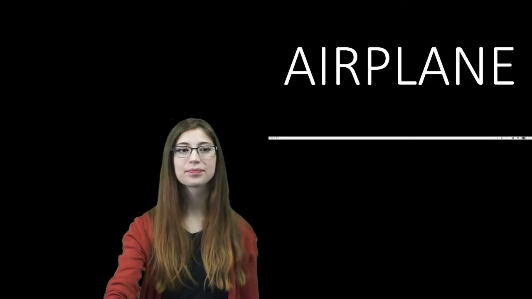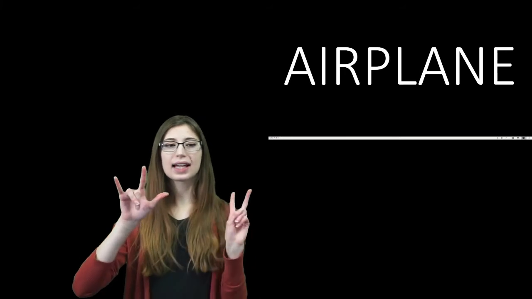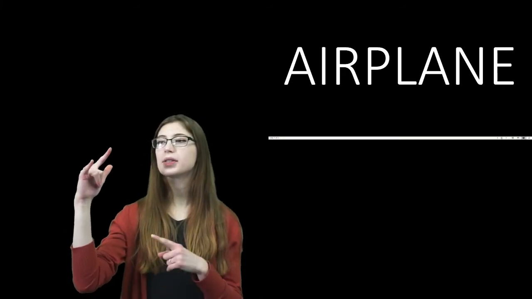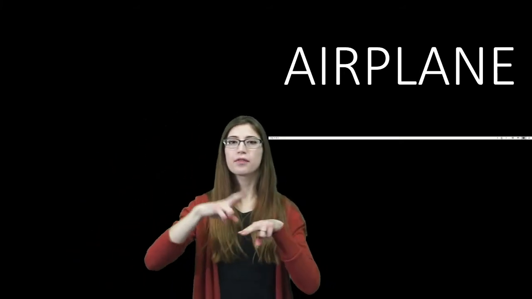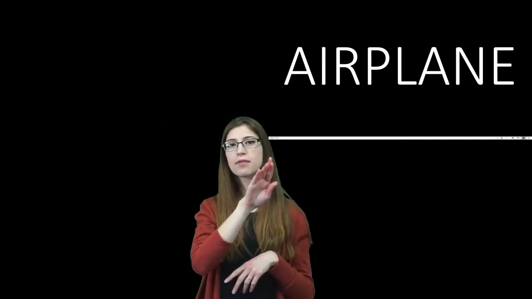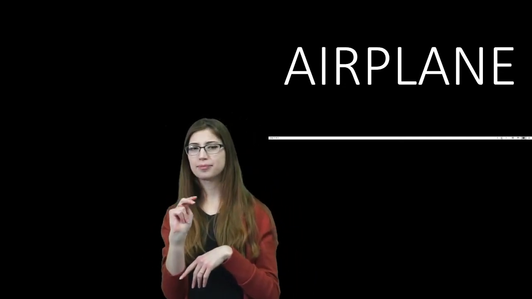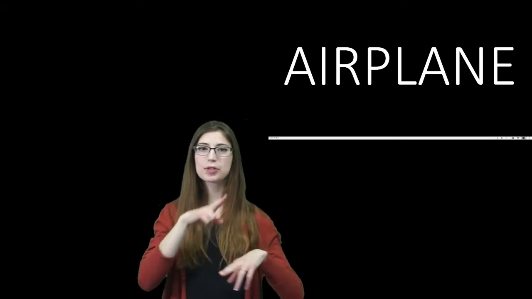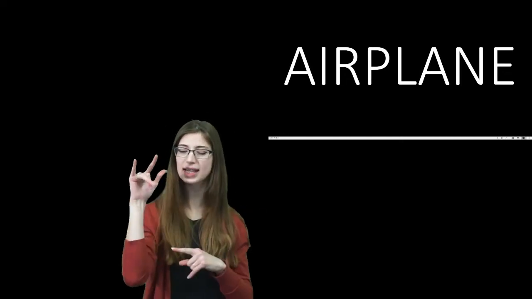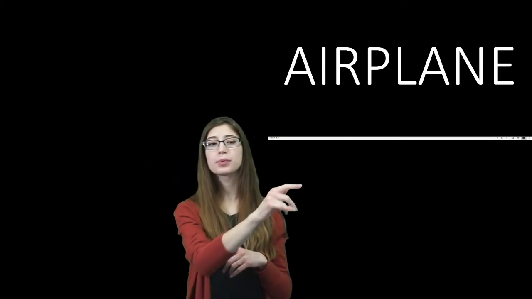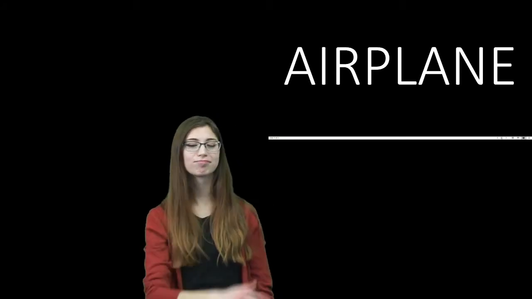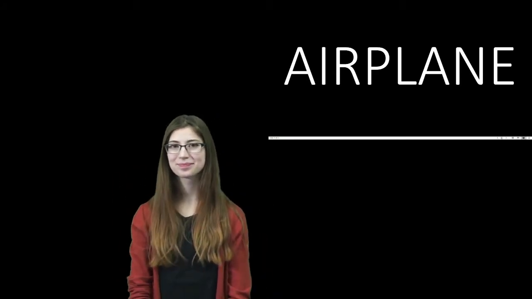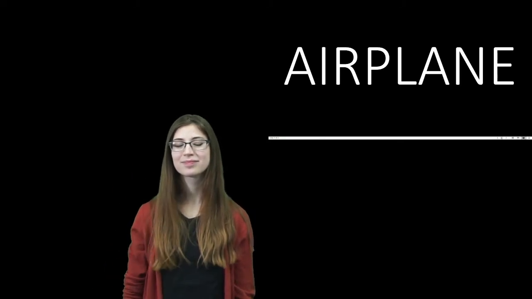Vehicles. Airplane. You're going to make the I love you handshake, and this is going to do a double motion. You remember words like sit versus chair, where sit is the verb and chair is the noun, how chair has that double motion and sit has the one motion. Same thing for airplane, having two motions, versus fly, which is one smooth motion. Airplane. Fly.